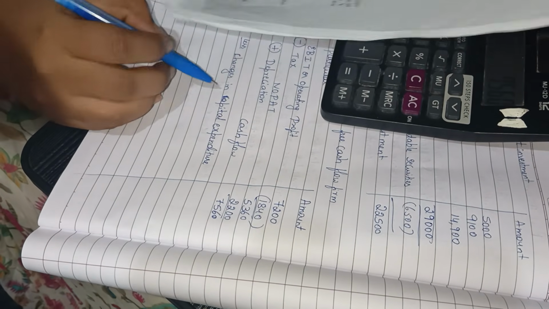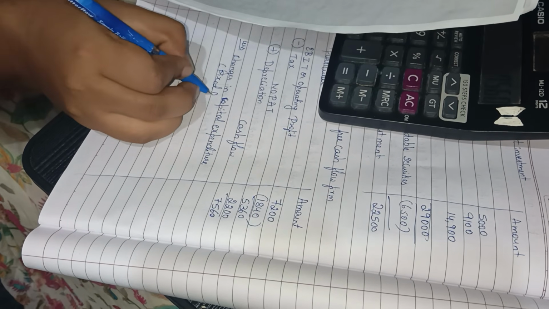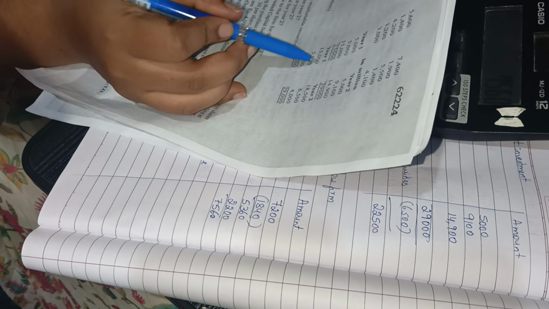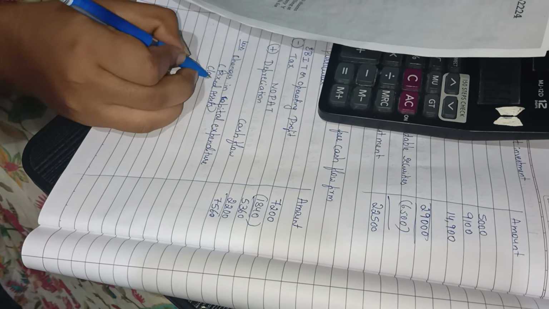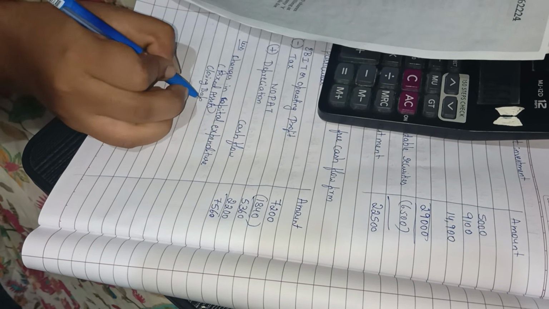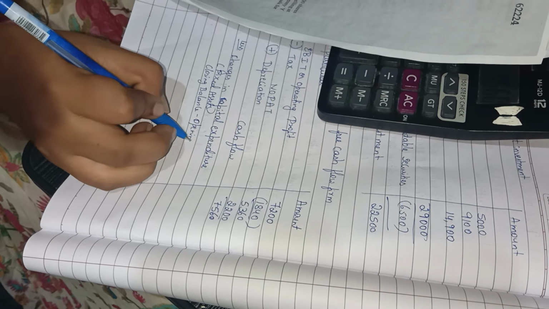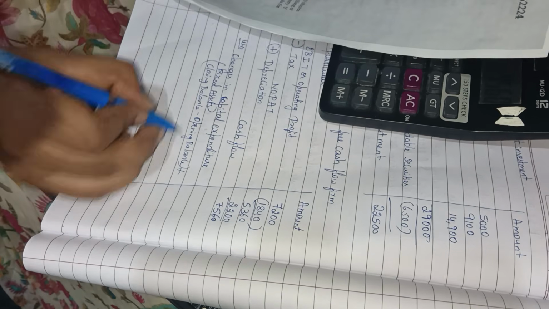Here the capital expenditure, or we call it fixed assets. What fixed asset did they give? They gave 15,000 and 18,500. So closing balance minus opening balance plus depreciation.